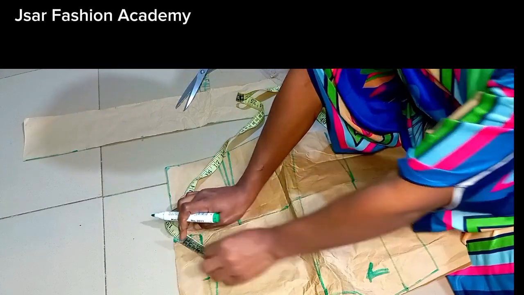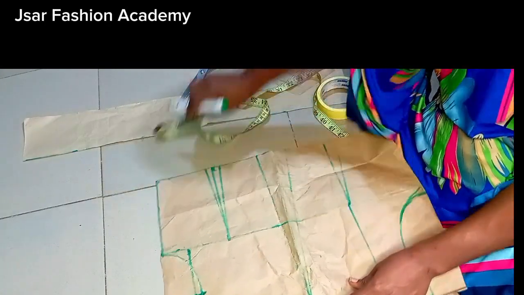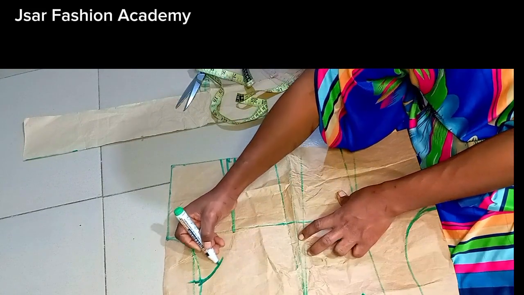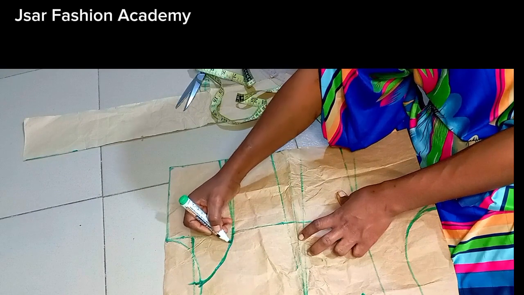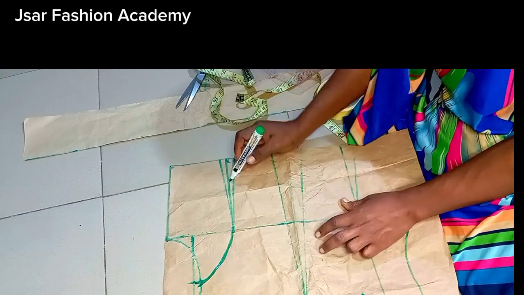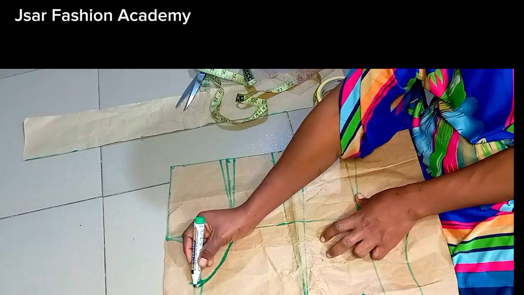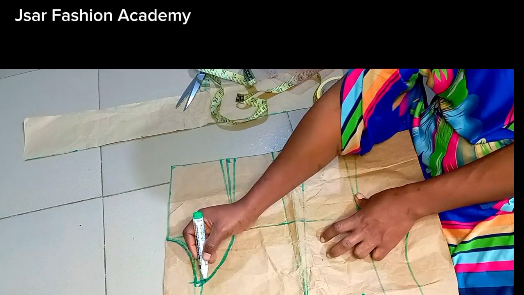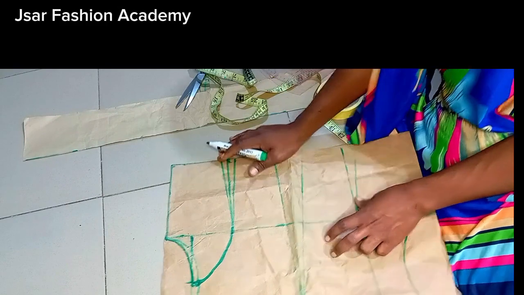So you get the midpoint of your armhole. This is the midpoint of the armhole, so I am going to be connecting it to this point here. Then I'll go up by half of an inch and make my connection like this.